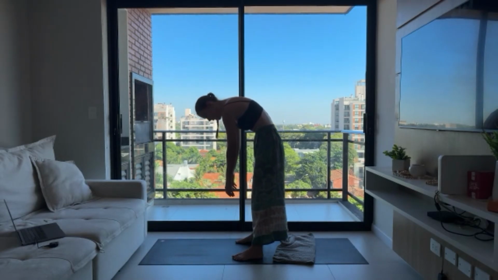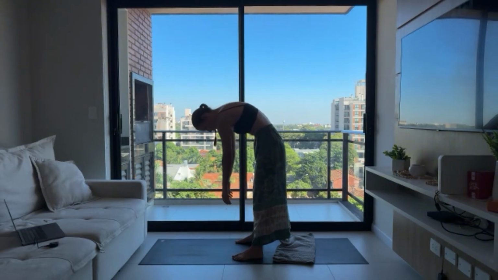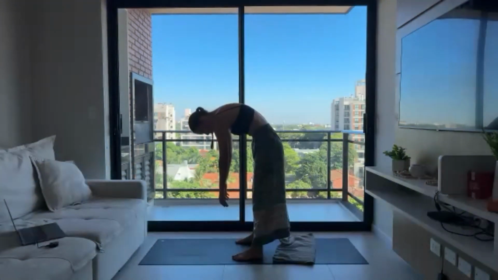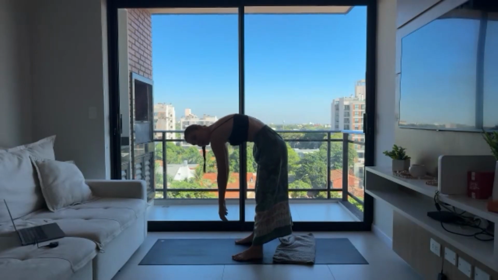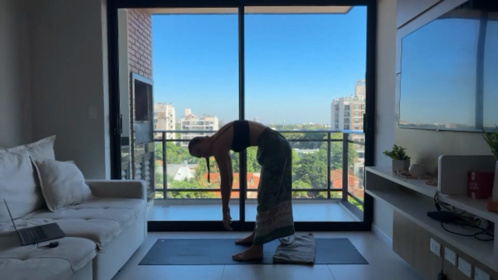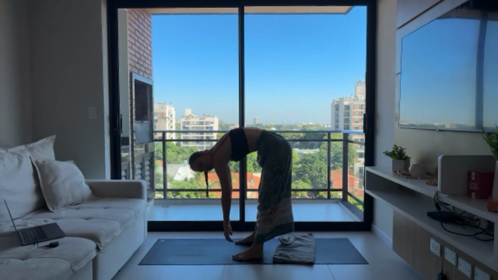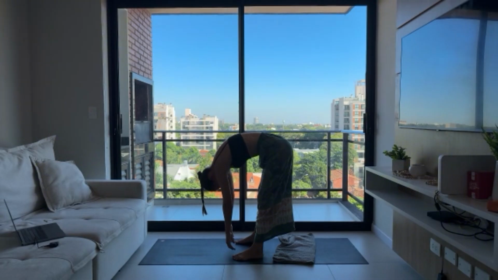releasing your upper spine, surrendering more, releasing your mid-spine, and surrendering even more, releasing the lower part of the spine. Releasing your neck as well, your head.